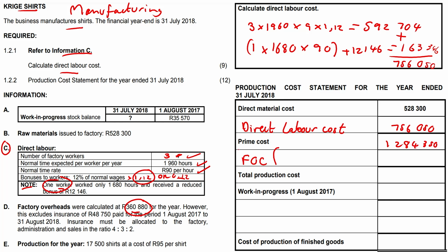So we definitely use the 360,880, right? And we'll need to factor in that insurance amount. It was paid for the period 1 August 2017 to the 31st of August 2018. If you just count, that's going to be 13 months, so we need to exclude 1 month. Insurance must be allocated to the factory, administration, and sales in the ratio 4:3:2. So we're looking at a 4/9 figure over here.